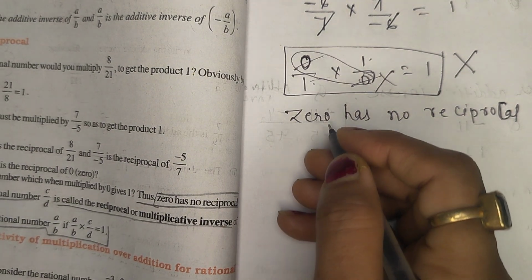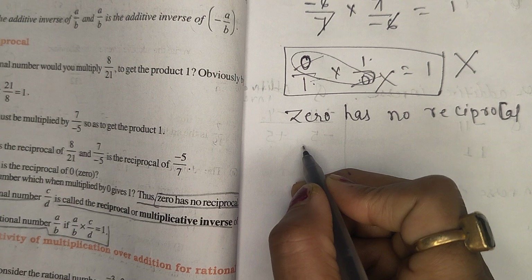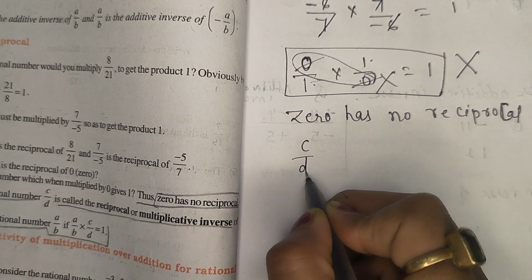What is the reciprocal? Suppose I give c by d.